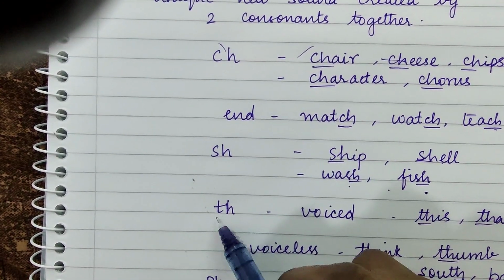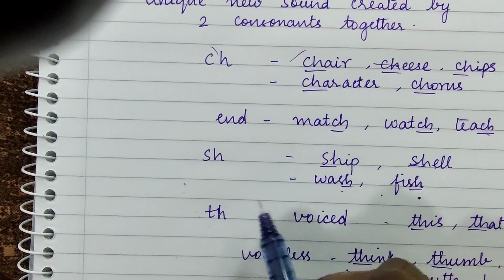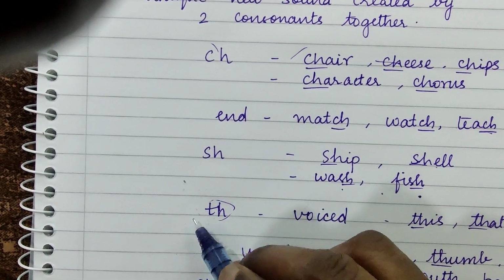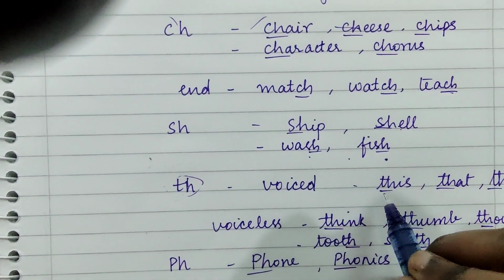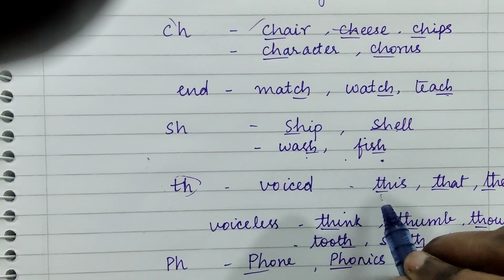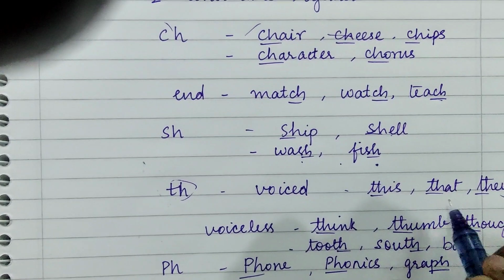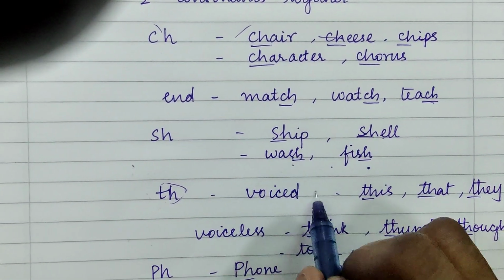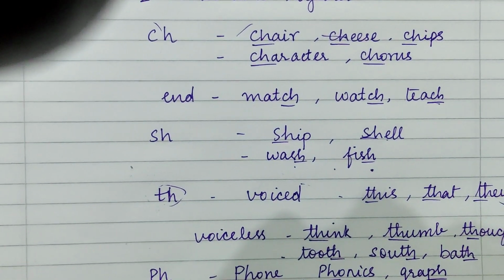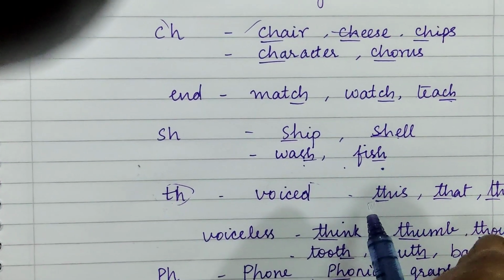Next, th. Th has two sounds. One is voiced, like in this, that, they. It is called voiced because we use the vocal cords to produce the sound, this.